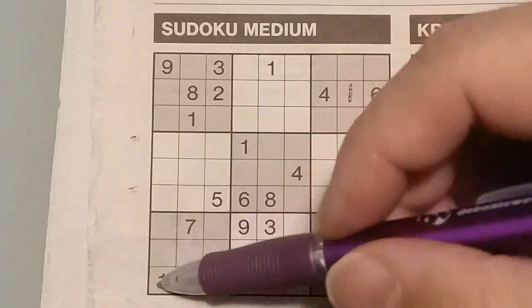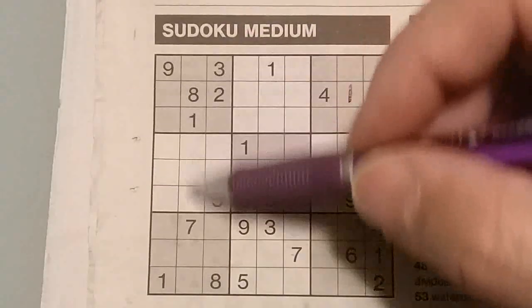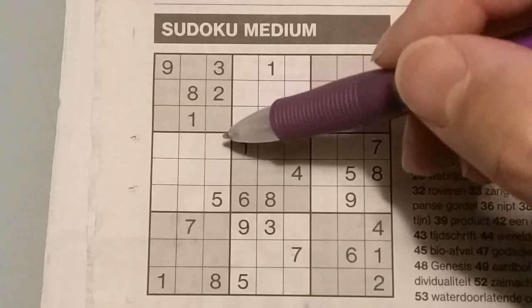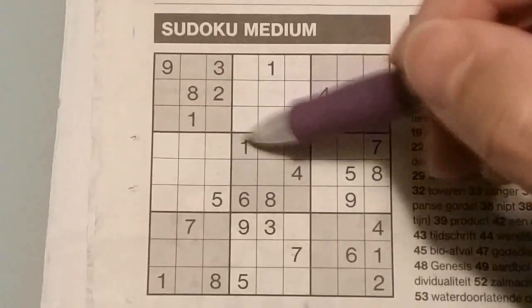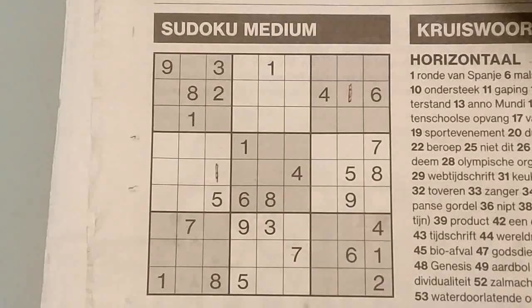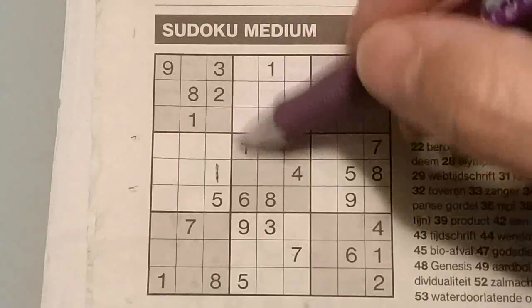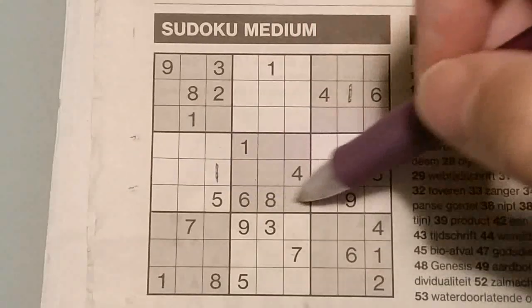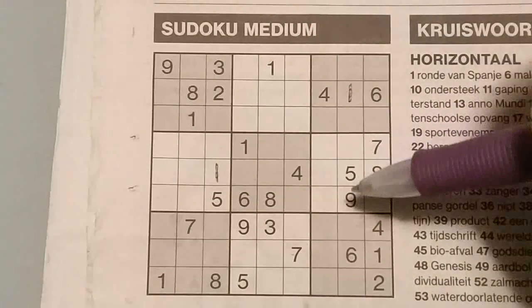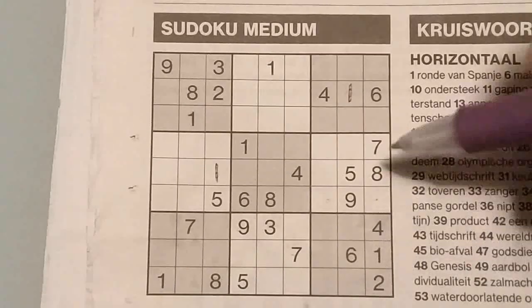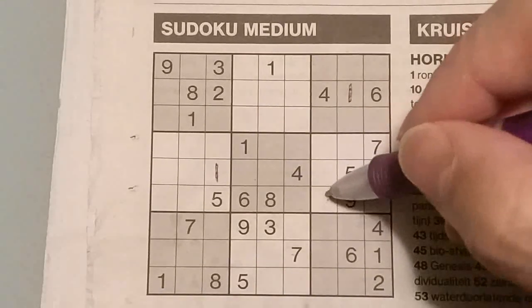Then we have a 1 in the first column, a 1 in the second column. So in the third column, the only two places for a 1 is here or there, but I see here a 1, so no 1 there. 1 should be here. 1 in this row, 1 in the middle row. So in the row below, the only two places for a 1 is here or there, but I see here already a 1, so no 1 there. 1 should be here.